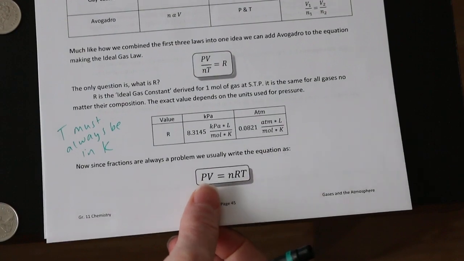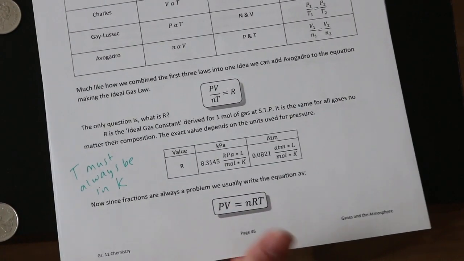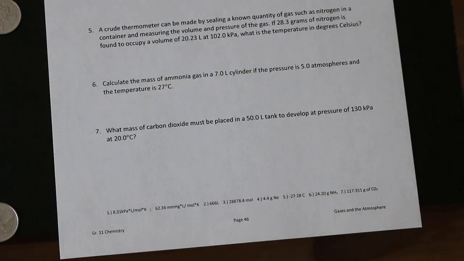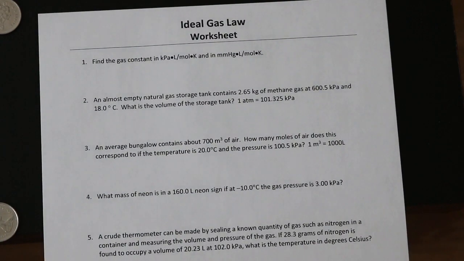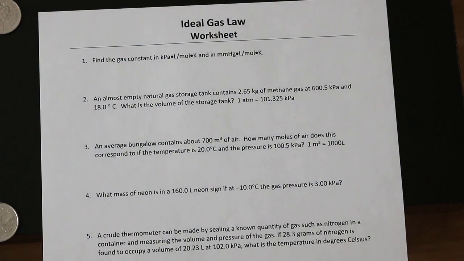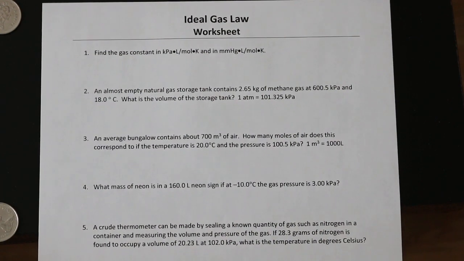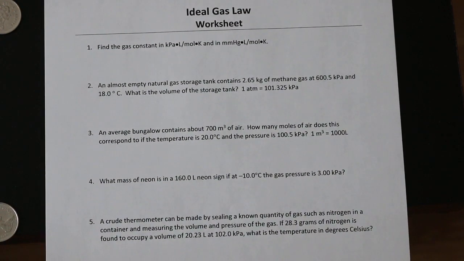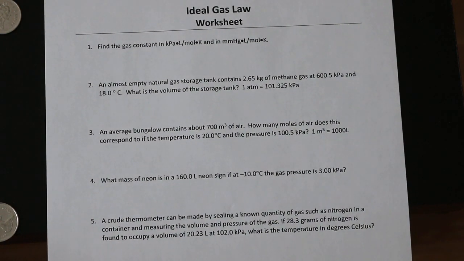Let's look at a few examples, and this is on page 45, by the way. So if we look at question number 2, and I'm skipping question 1, because question 1 just involves you writing down the different values of R from page 45.